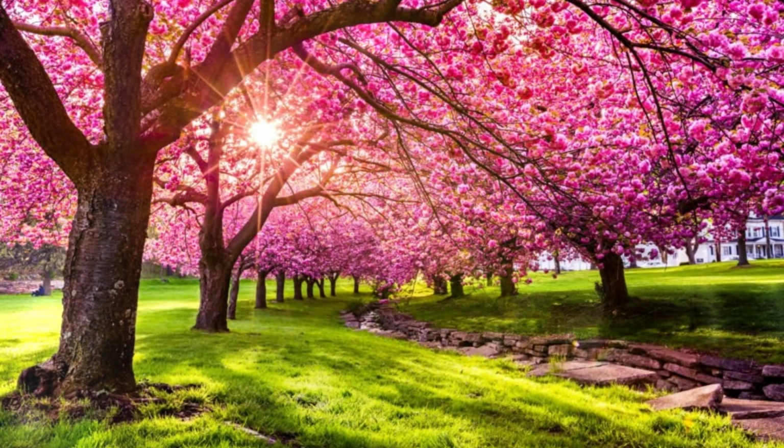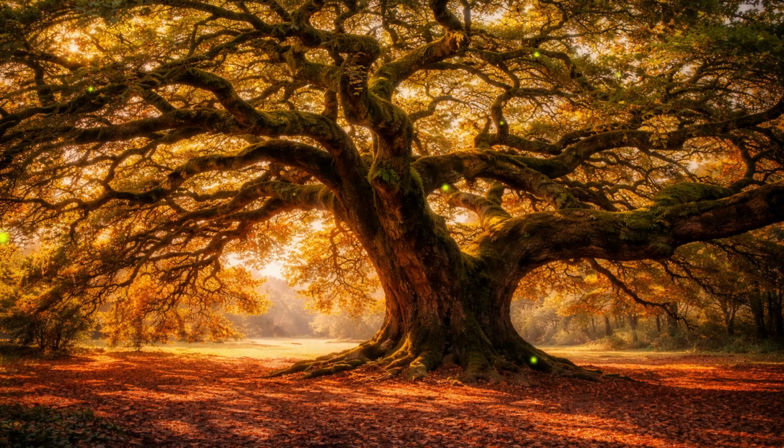Regeneration depends on conditions. Light availability, soil moisture, and competition all influence success. Some seedlings thrive in shade. Others require open light. Seeds arrive through wind, gravity, or animals. Most fail to establish. A few succeed. These few become the next generation. They grow slowly, shaped by their surroundings. They take their place within the forest.